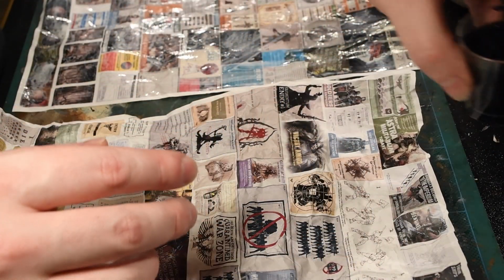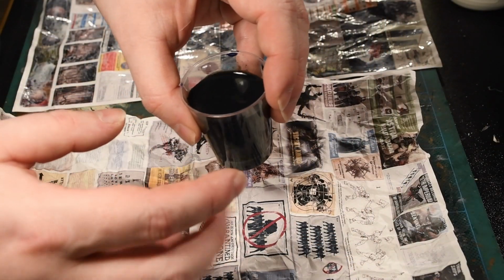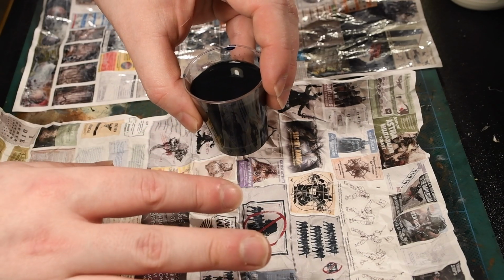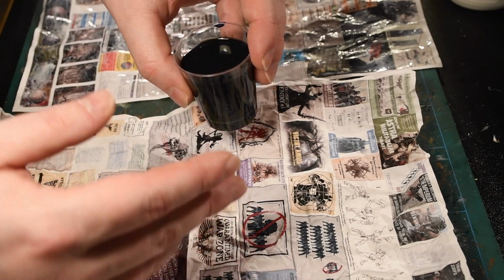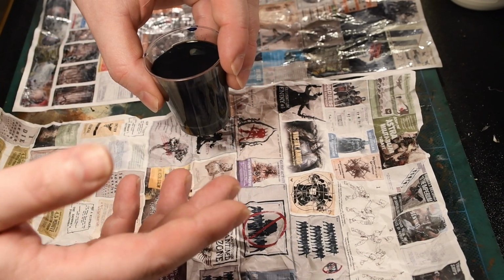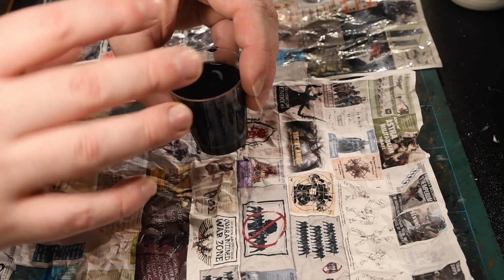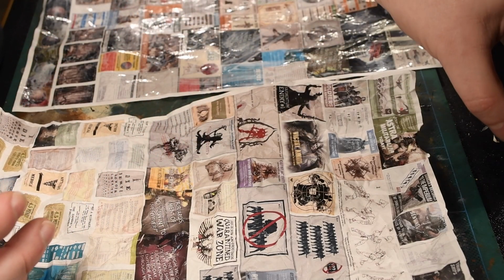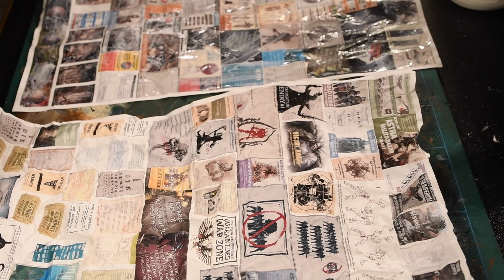I'm going to be trying to dye and weather it a little bit. There's many ways that you can do this. You can either give it a bath in some leftover coffee or tea. And I just happened to have some homemade wash out of some ink, medium, and water. And I just diluted that quite a bit more.